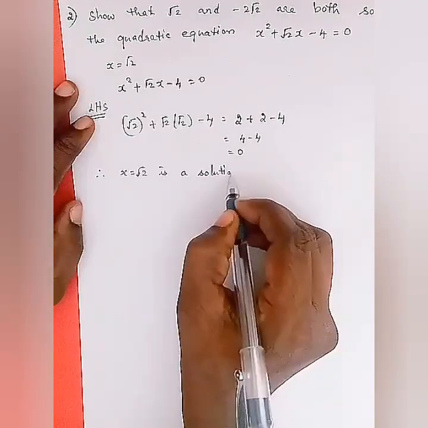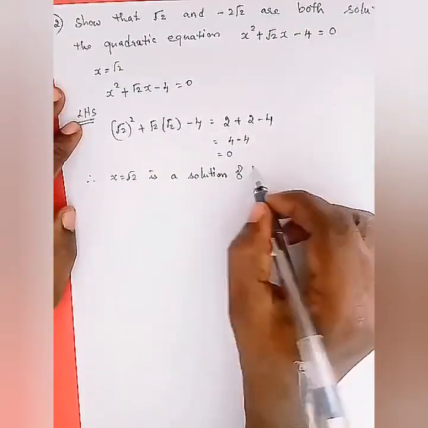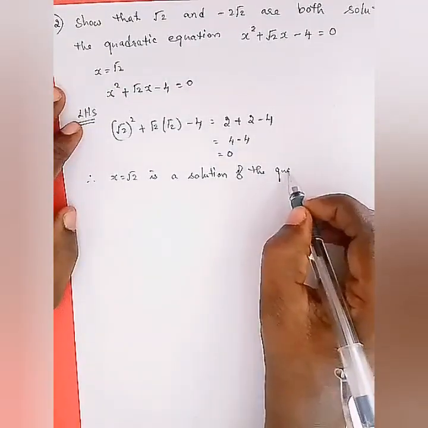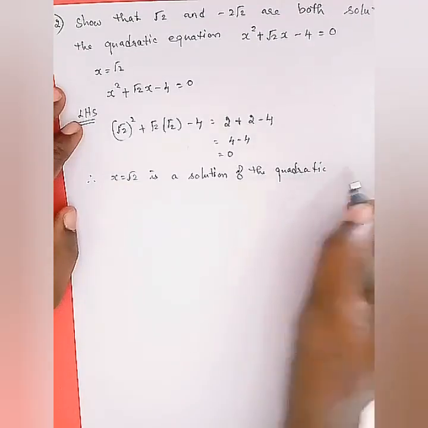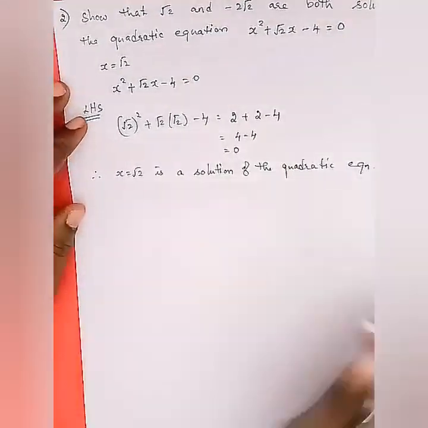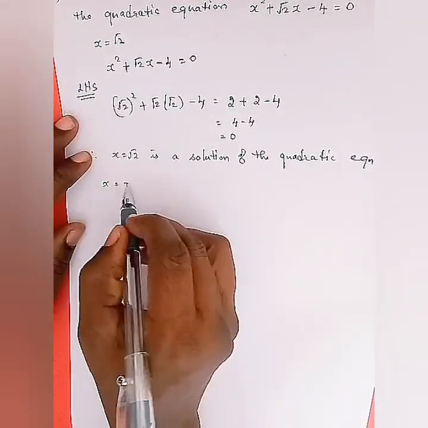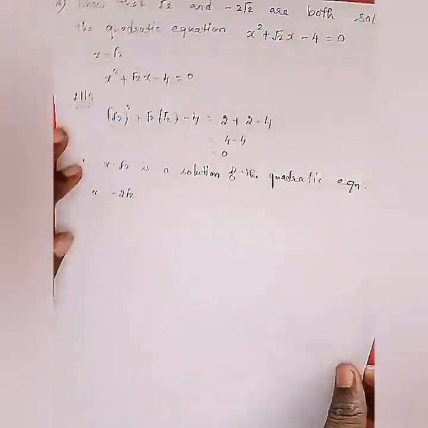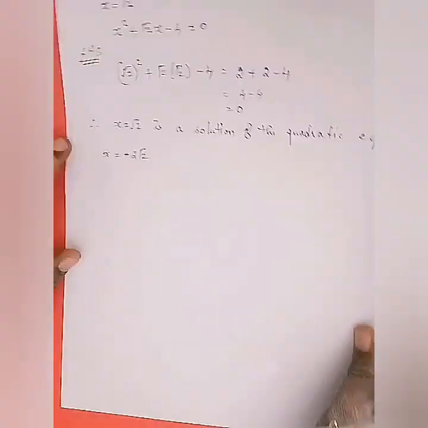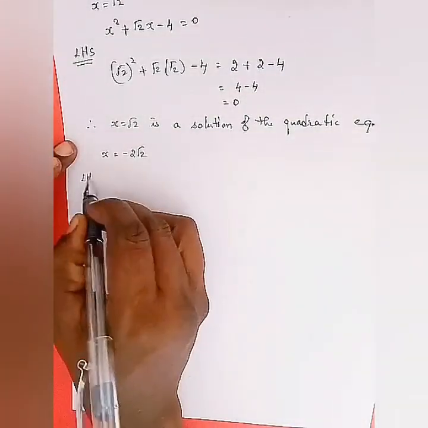Is a solution of the quadratic equation. We will go with the second one. Second one, it is given x equal to minus 2 root 2. Minus 2 root 2, we want to check it. So we will take LHS now.